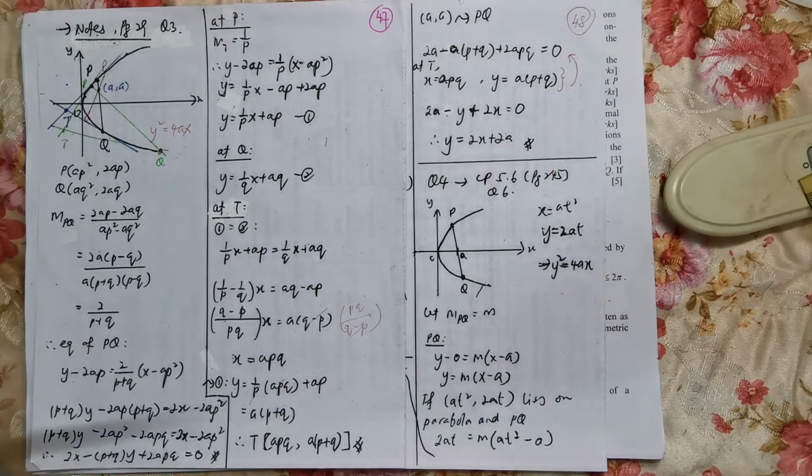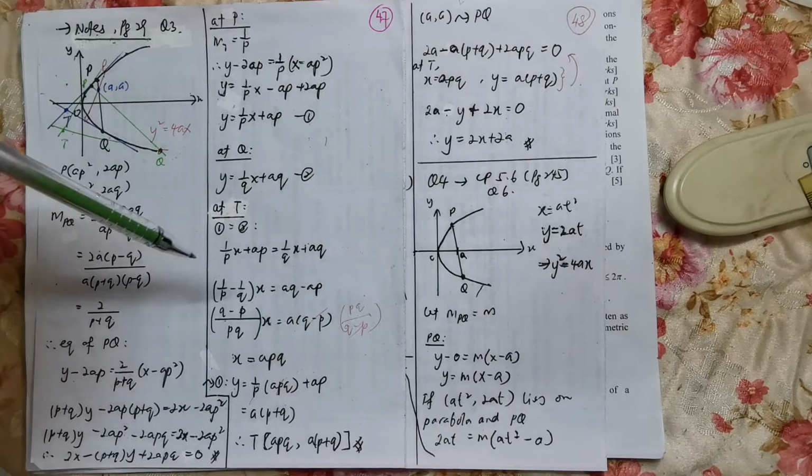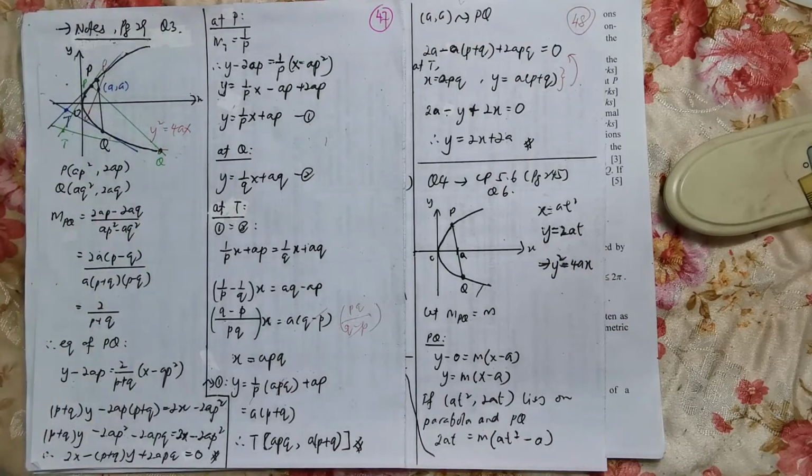This one is something special. We don't have to eliminate the parameter from here because it's a little bit complicated. We don't have information to eliminate PQ and P plus Q. In this question, we don't have a relation between PQ and P plus Q.